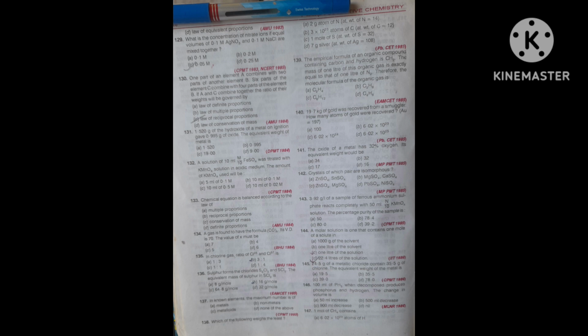SCl2 directly you have to think. The question is asking the equivalent mass of sulfur in SCl2. I told you that 71 parts of chlorine combine with 32 parts of sulfur. Then 35.5 parts will combine with 16 parts, and 16 is the equivalent mass of sulfur.